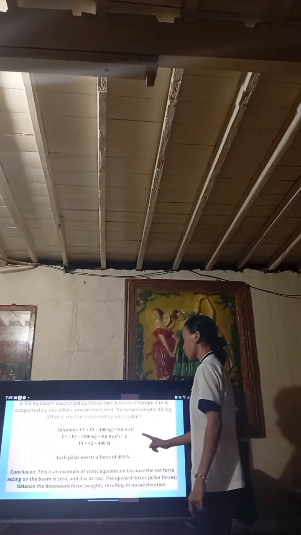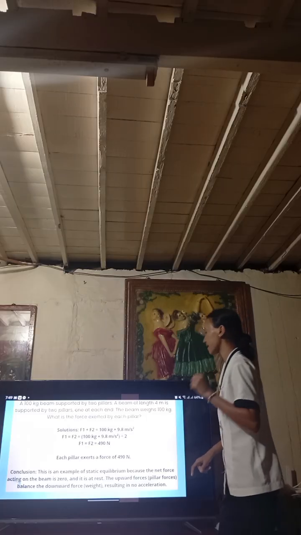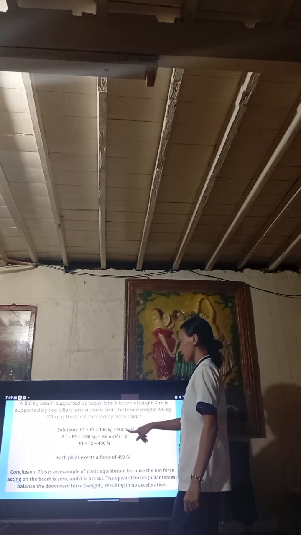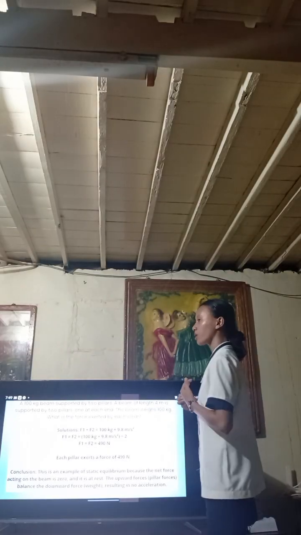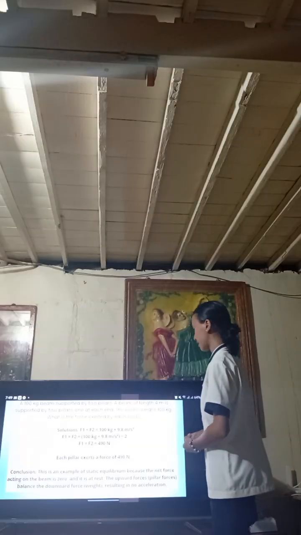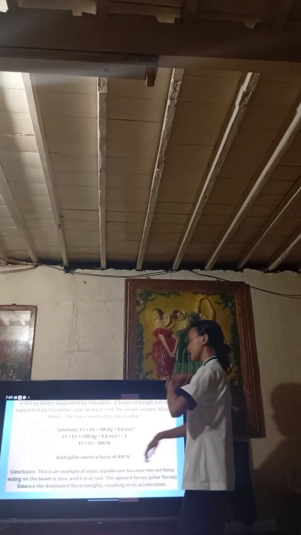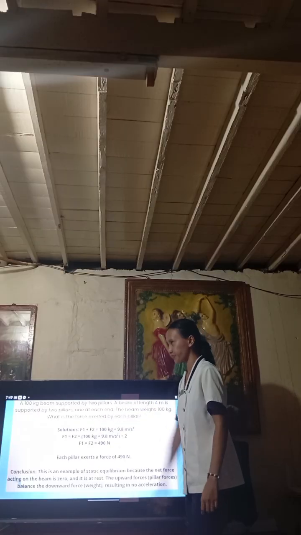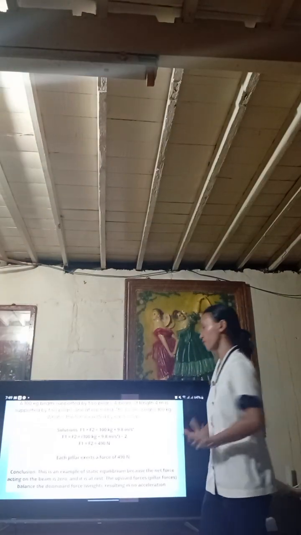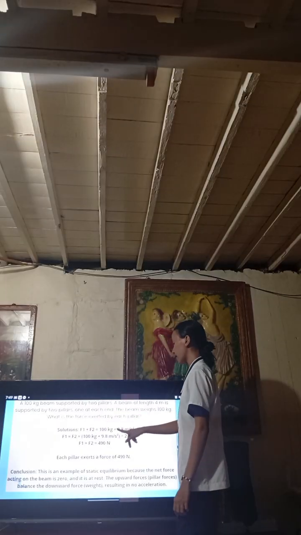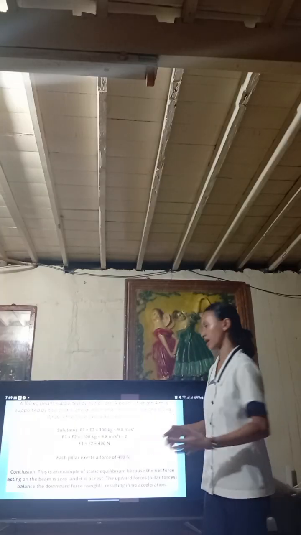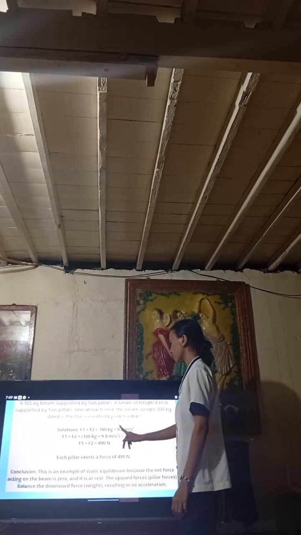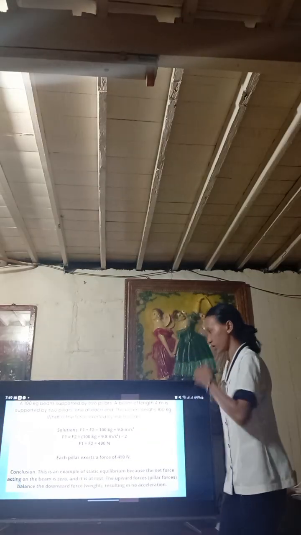F1 plus F2 equals 100 kilograms times 9.8 meters per second squared. The 9.8 meters per second squared is equal to gravity. That's what's needed, because the problem is asking for a force. So that's why we're adding this force, this gravity force.